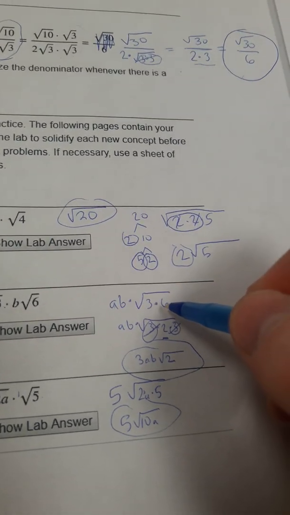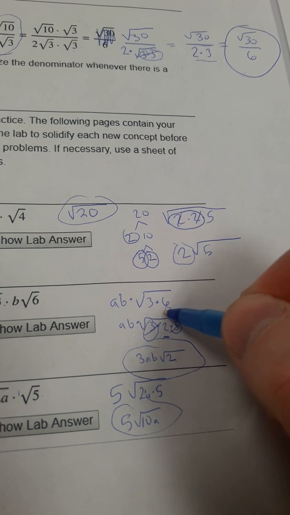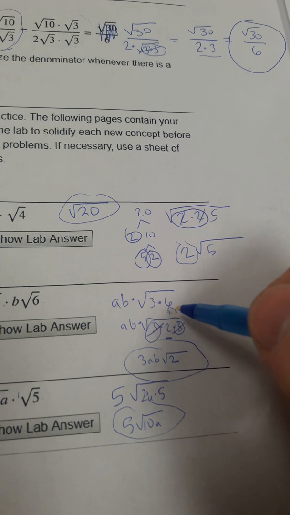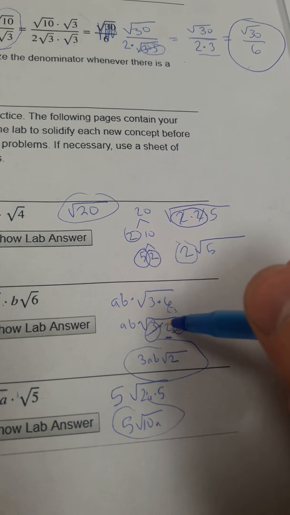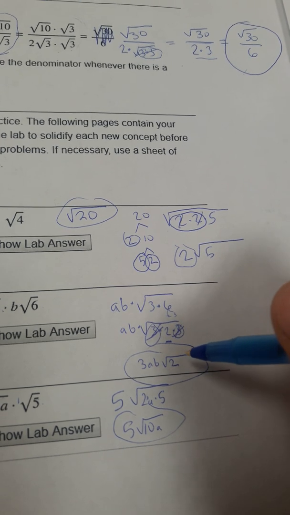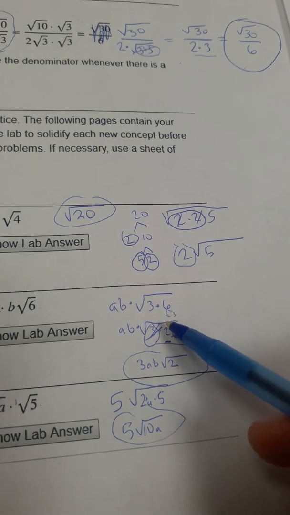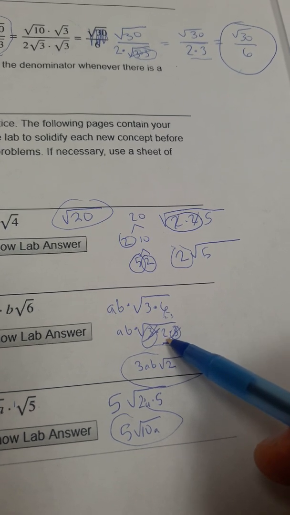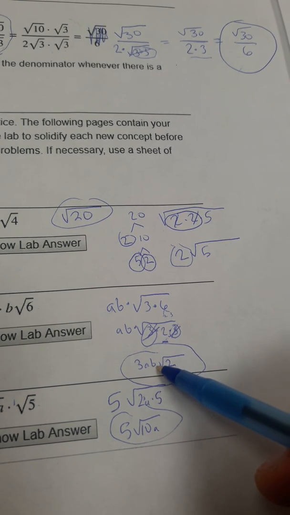I can break down 6 further into 2 times 3, so it's really 3 times 2 times 3. So it's AB times the square root of 3 times 2 times 3. There's a pair of 3s on the inside, so I can take one of those 3s out of the radical. 3 times AB. There's a 2 left on the inside. So it's 3AB times the square root of 2.